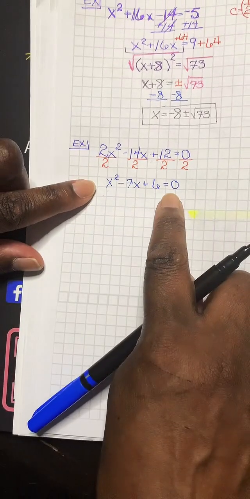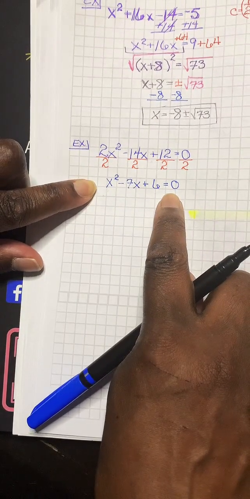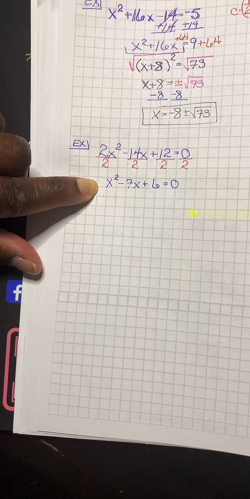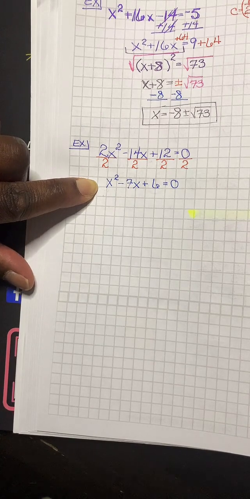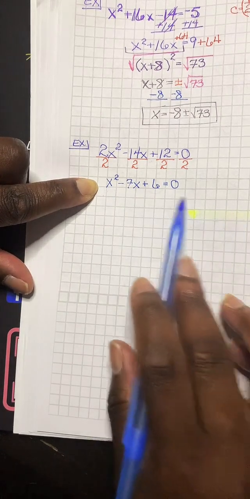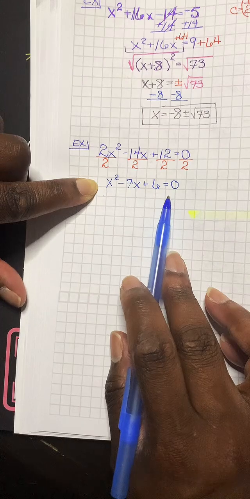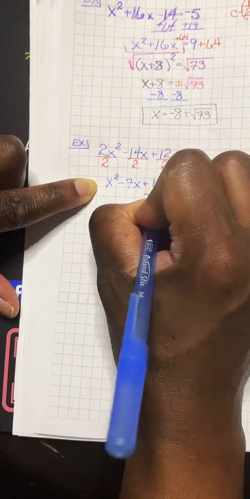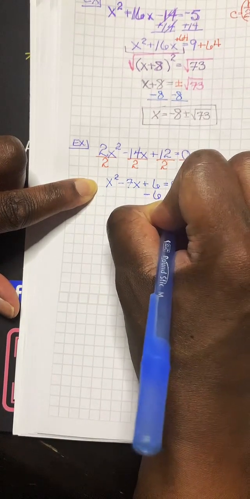So now from here, what are we going to do next? Yes. Now we're going to subtract 6 on both sides.